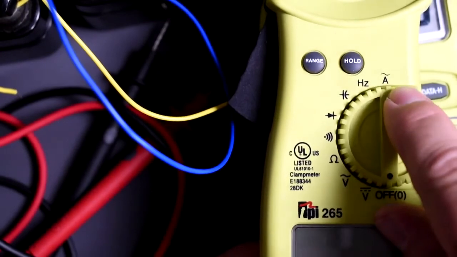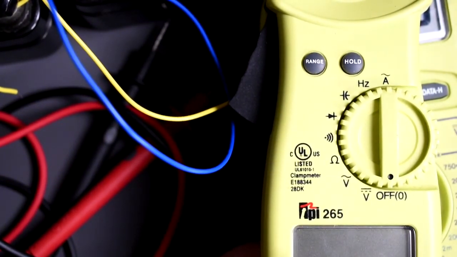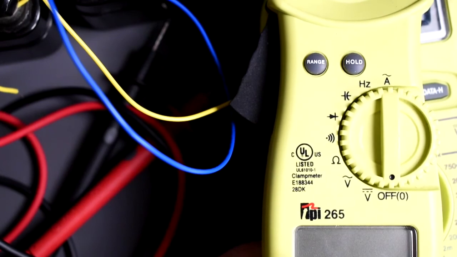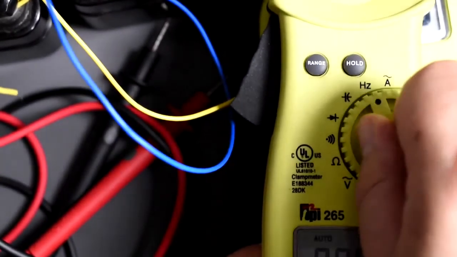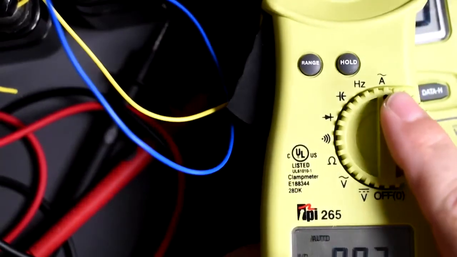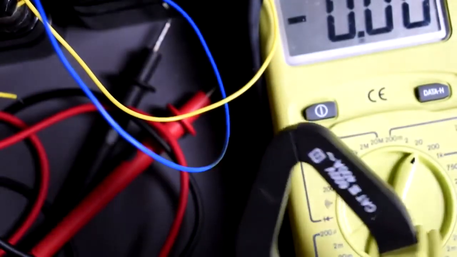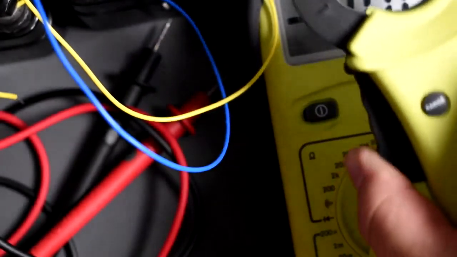Okay, so let's make this thing, because the light bulb is connected straight to the outlet, and there's about 121 volts I measured this morning that was in the outlet. So let's switch this thing into an AC amp meter. So that's, we have that. And that means we are going to use the clamp here. Okay, just like that.